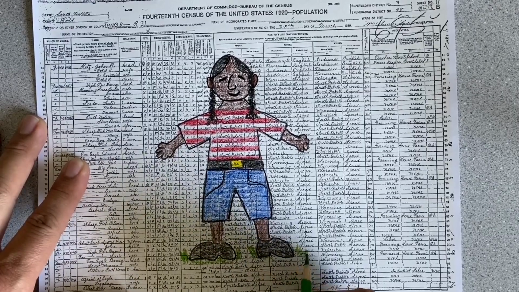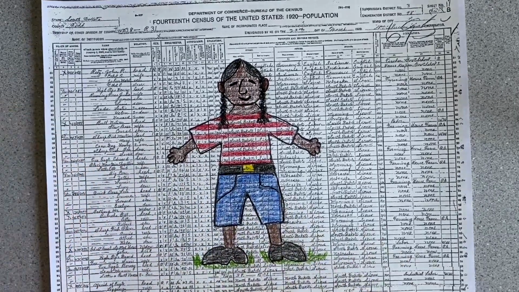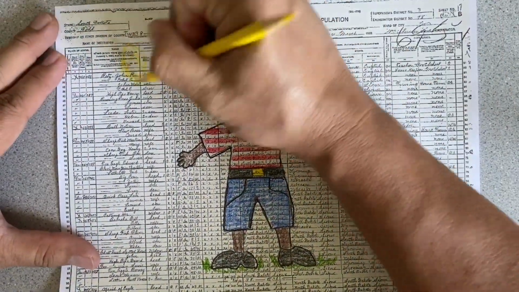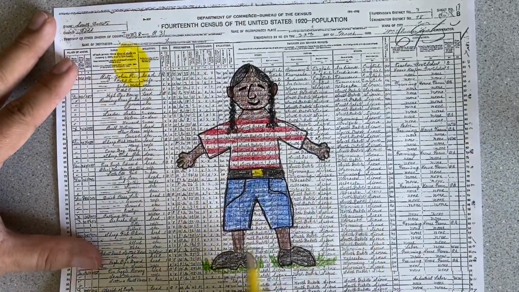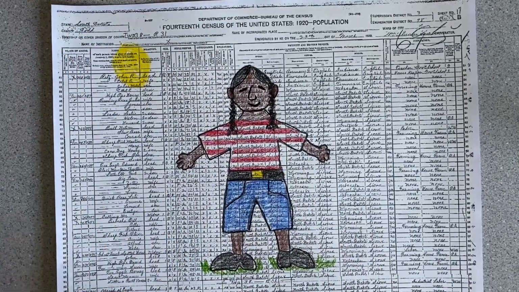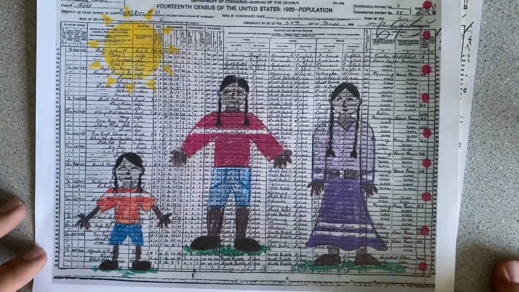Then again, we're going to do a little bit of green for grass just to give our person something to stand on. And this is where you can fill in an environment. Maybe you're at a powwow. Maybe you're on a hike. This is all open to you. Here we have an example of a family.